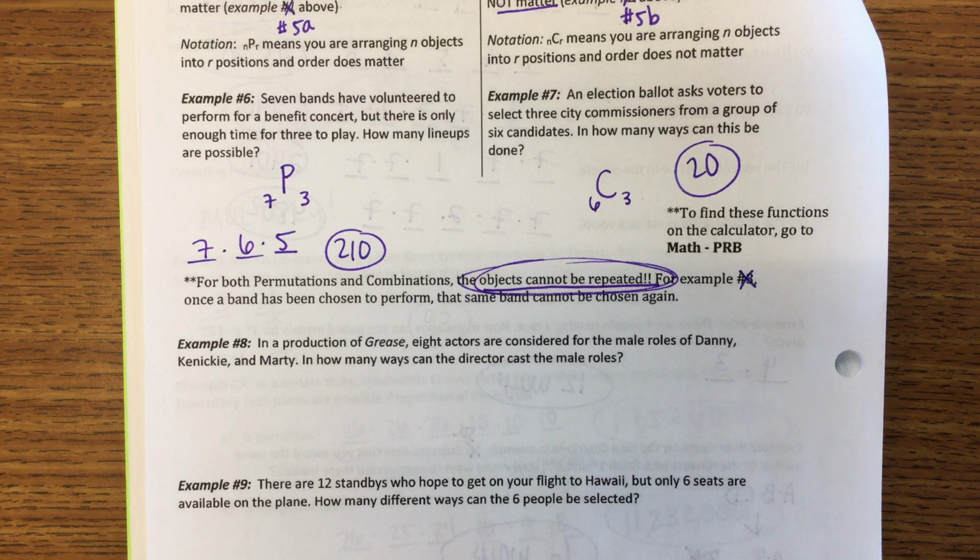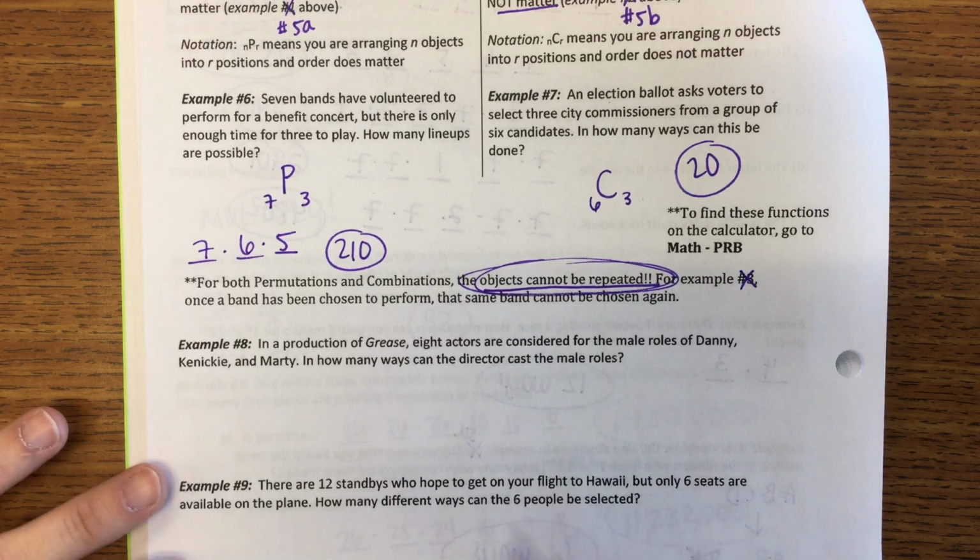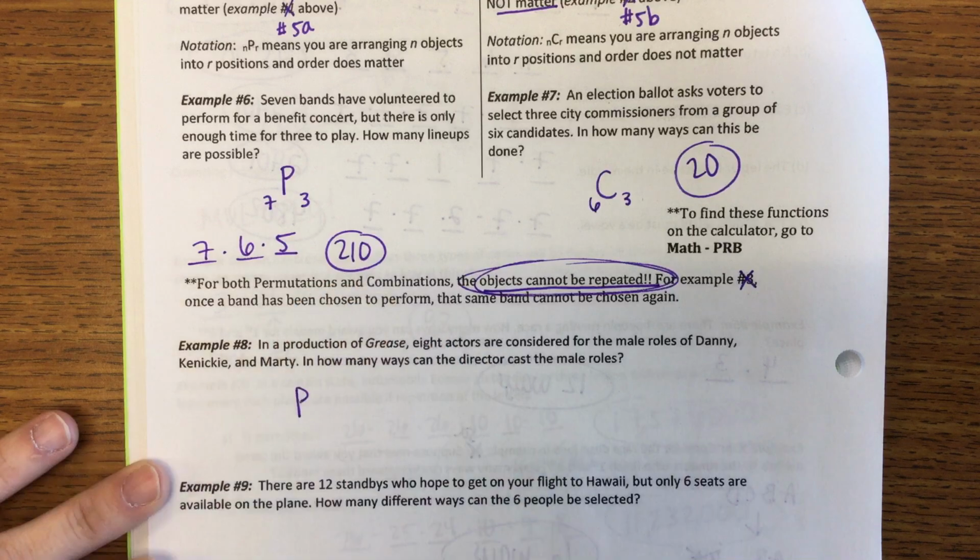Lizzie? I think it's a permutation because although they're all roles, they're different. For example, Danny is a really important character and the other 2 are less significant, so they're different. Yes, I would agree. This is a permutation. If you're chosen for Danny, that's different than being chosen for Marty. The people who are auditioning have specific roles that we want. So, permutation.